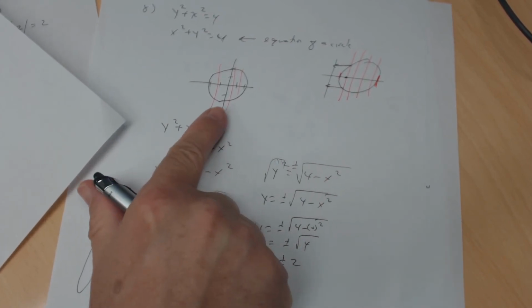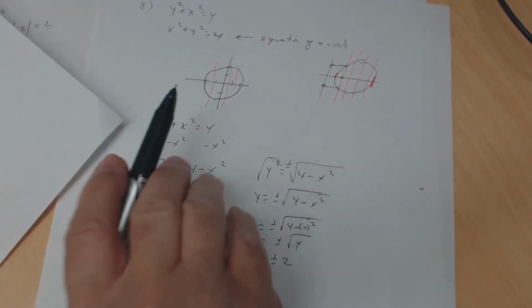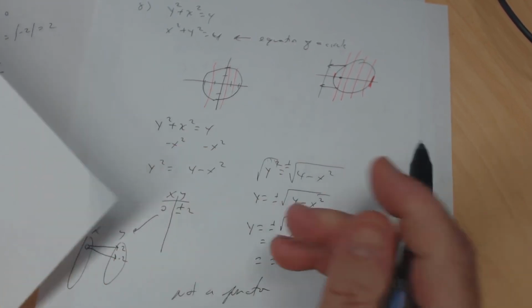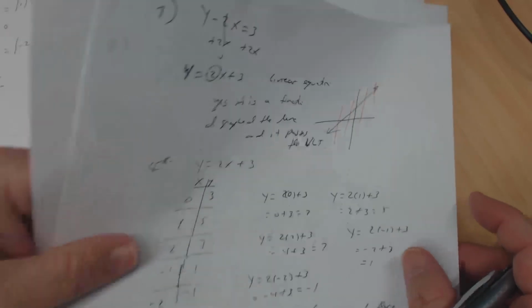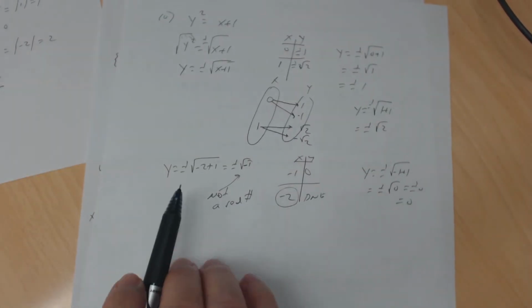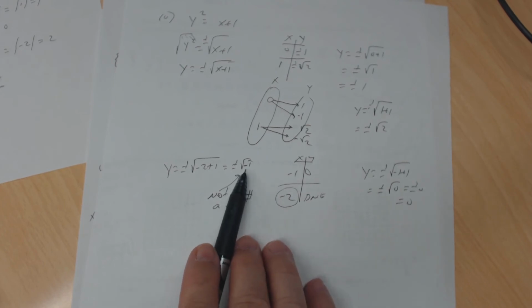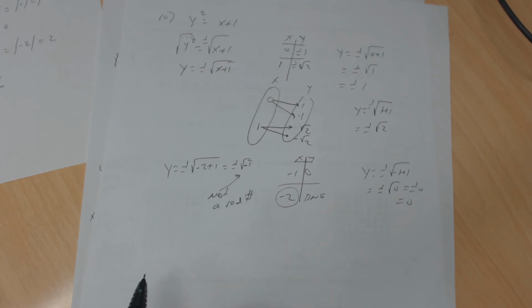The domain here goes from negative 2 to 2, so anything outside of that domain I can't use. Some of you may have tried negative 2 and been confused because if you put this in your calculator, it'll say domain error or does not exist.